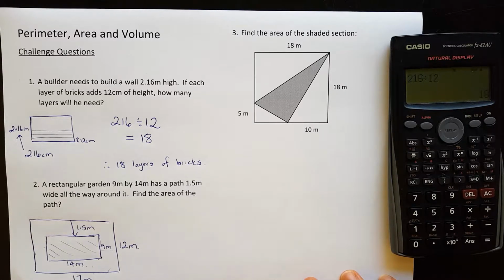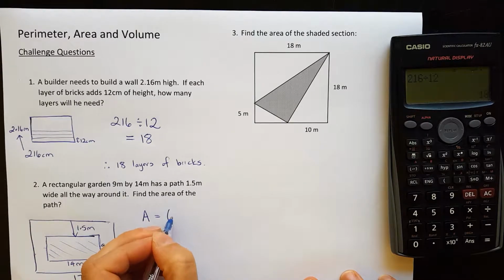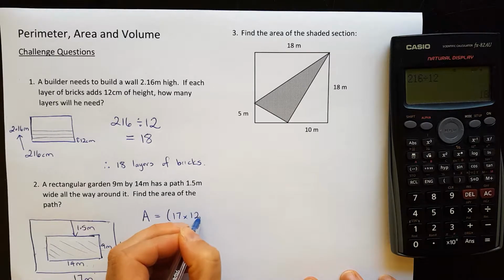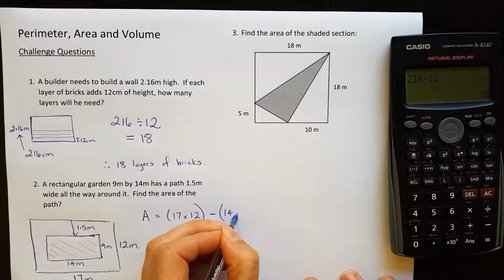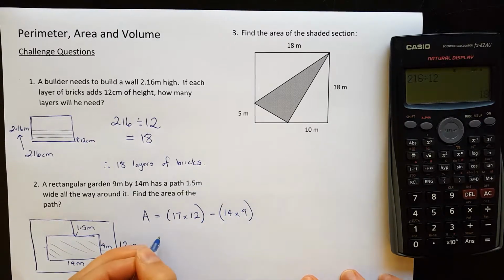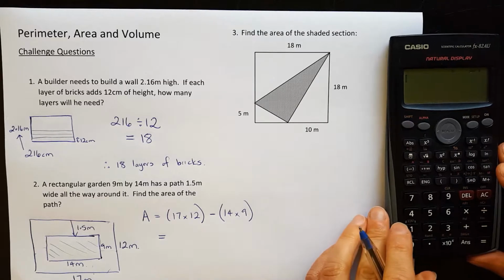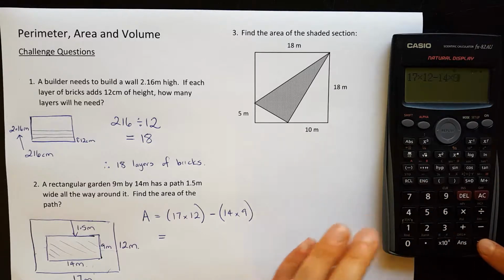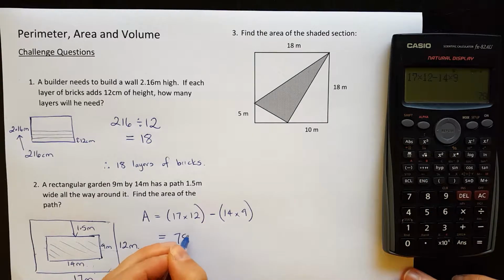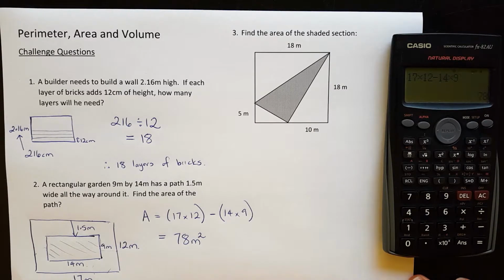Okay, so now that we have the dimensions, our area is going to be equal to the area of the big rectangle, which is 17 times 12, take away the area of the garden, which is 14 times 9, and that will give us the area of the bricks. That's 78 meters squared of path, sorry, not bricks, path that we need around our garden.